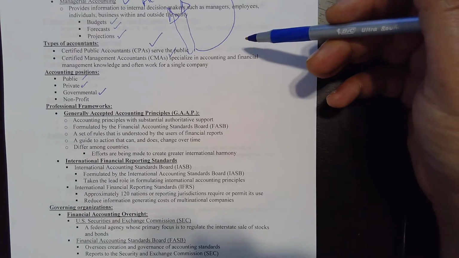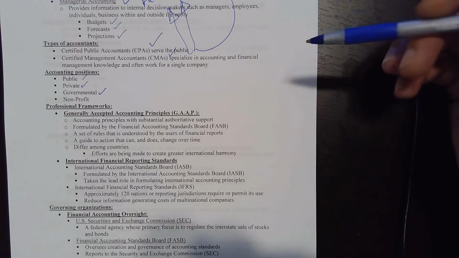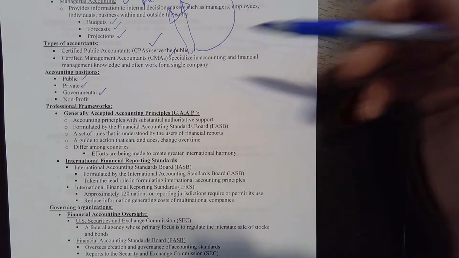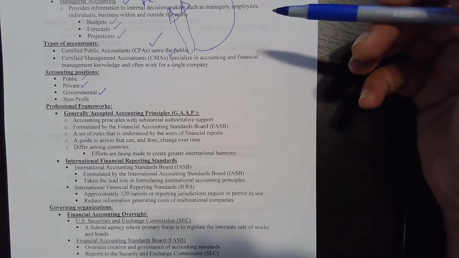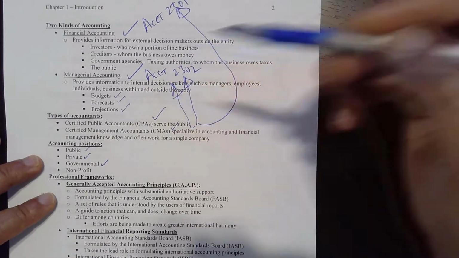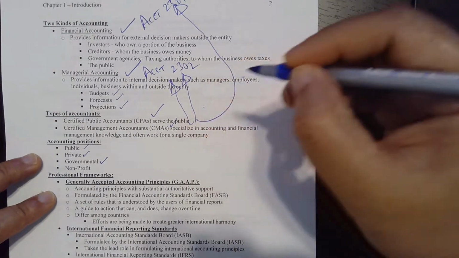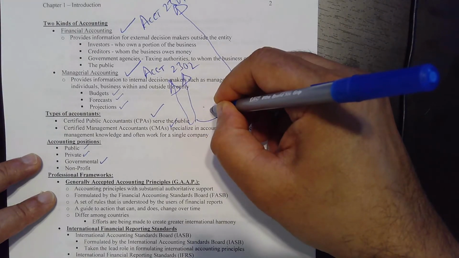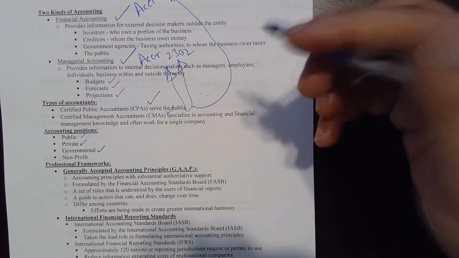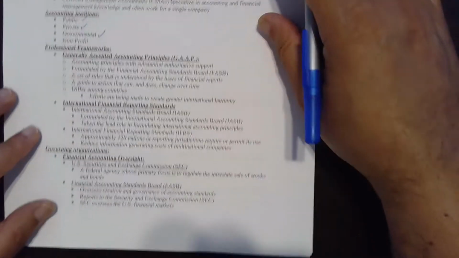They also do your tax returns, state tax returns, federal tax return, and sales tax return. The certified management accountants mostly work in what we have discussed in managerial accounting. So in managerial accounting, the CPAs also work here, and the CMAs also work here. These people mostly do budgets, forecasting, and projection business.